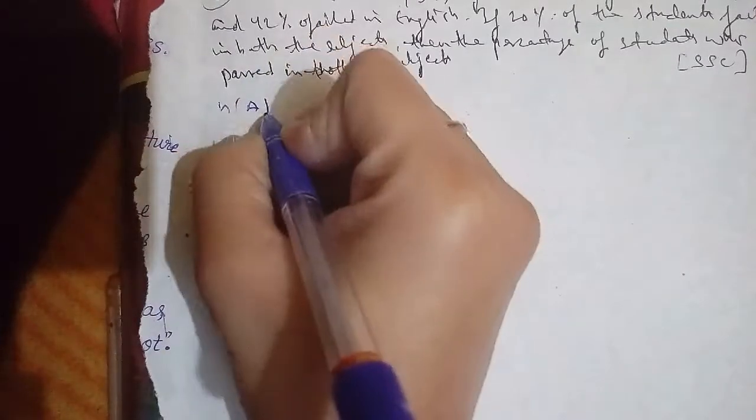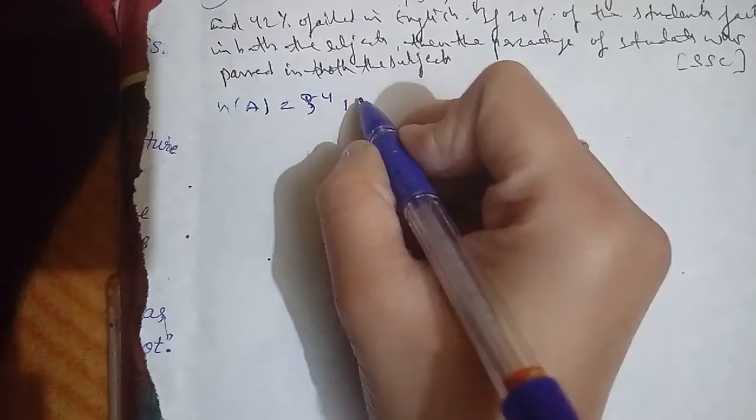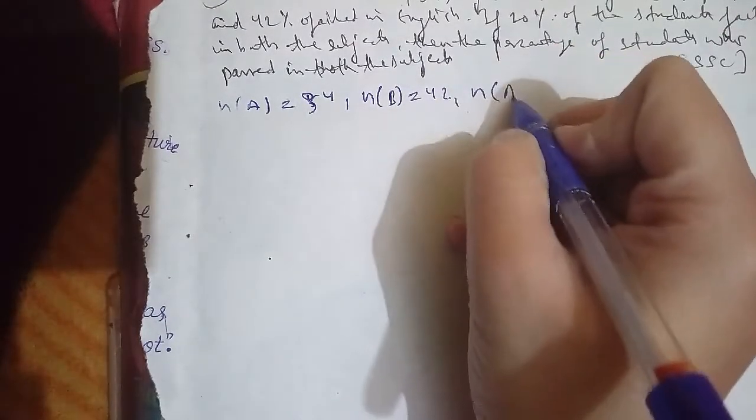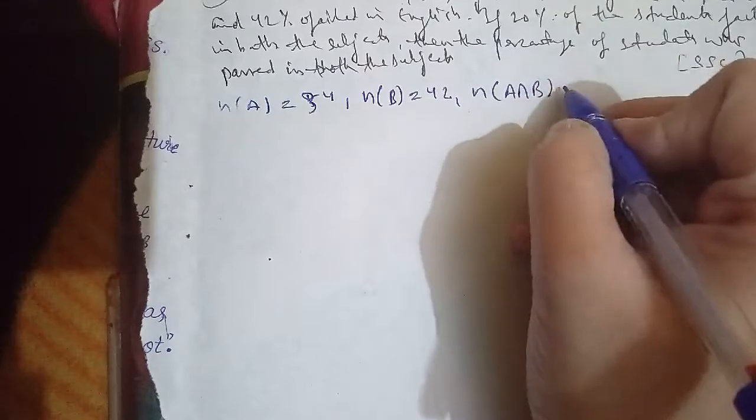So for the 244th question of the session, we go ahead for the solution here. The options are 44, 50, 54 and 56. So n of A is equal to 34, n of B is equal to 42, n of A intersection B is equal to 20.